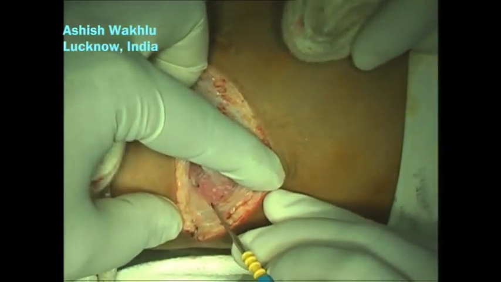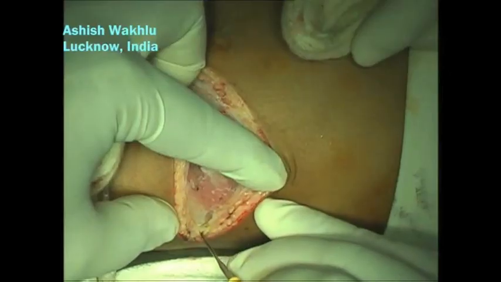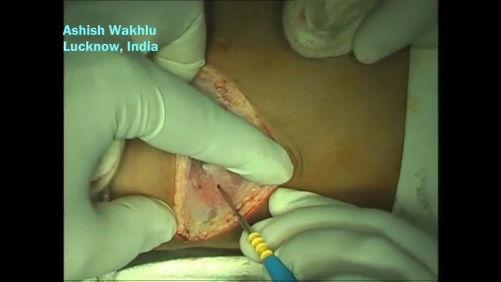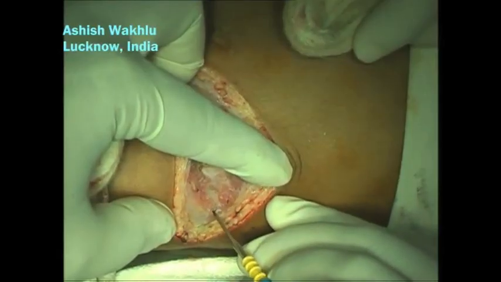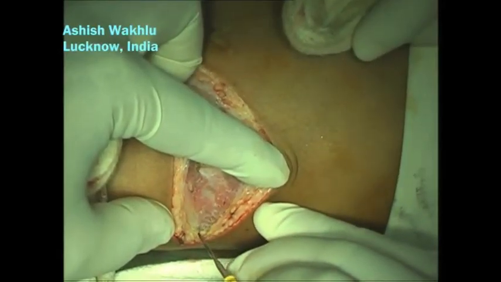So that is the latissimus dorsi muscle being divided in the posterior part of the incision, and similarly the serratus anterior will be divided in the anterior part to access the ribs and the intercostal spaces.